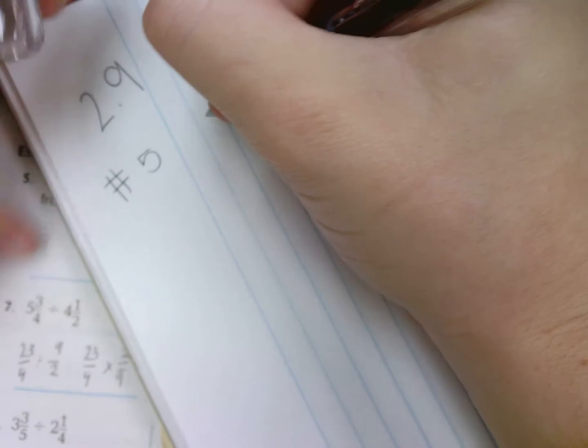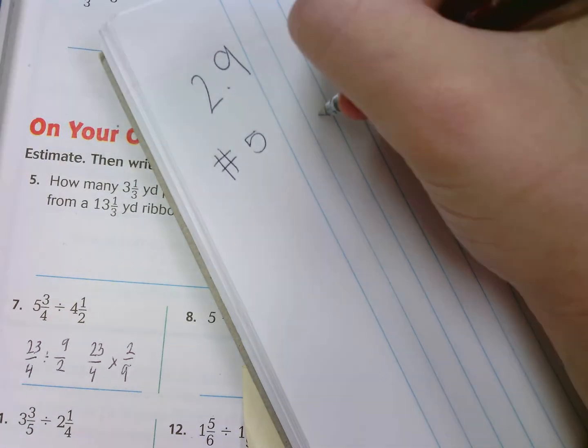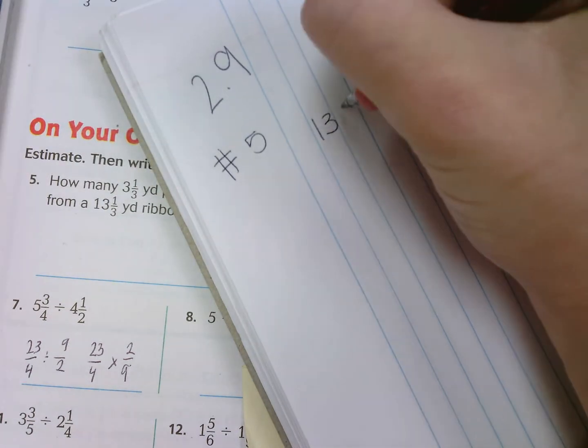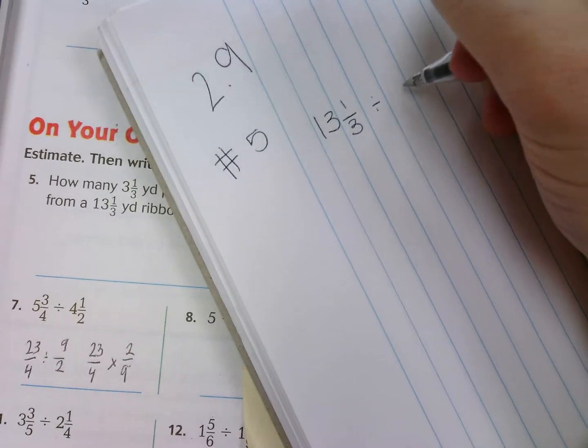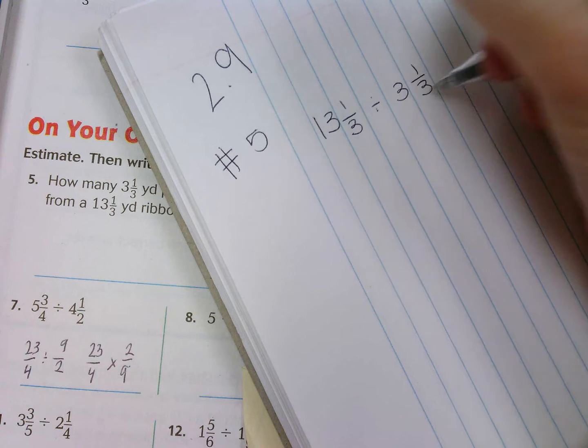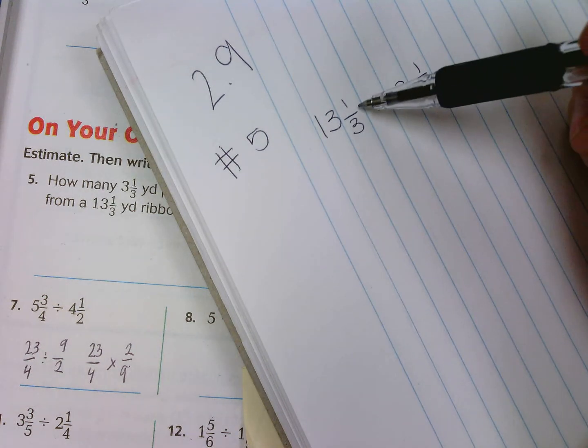Okay, so this is 13 1/3 divided by 3 1/3, because you were dividing the 13 1/3 ribbon by how many 3 1/3 pieces you can get out of it.